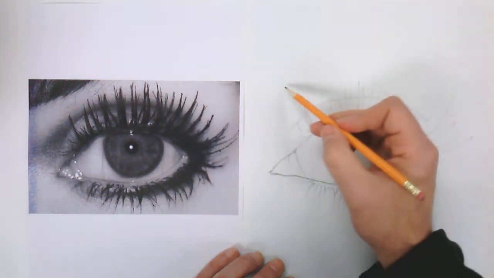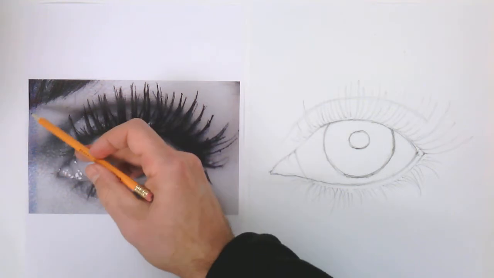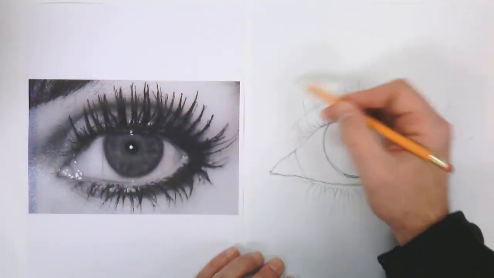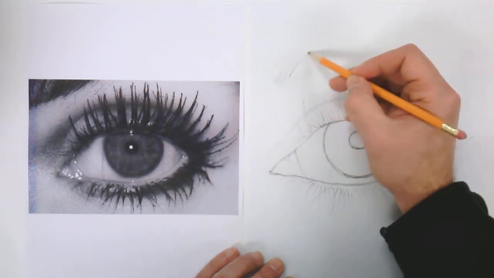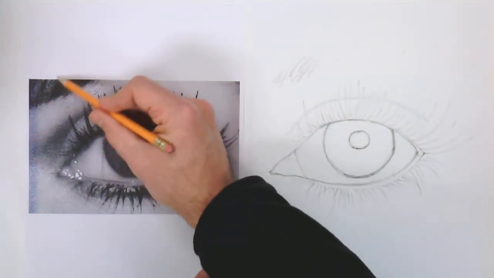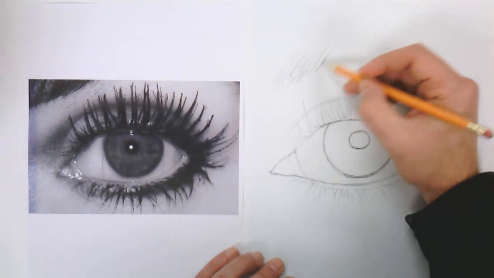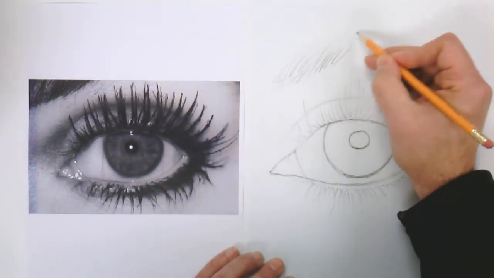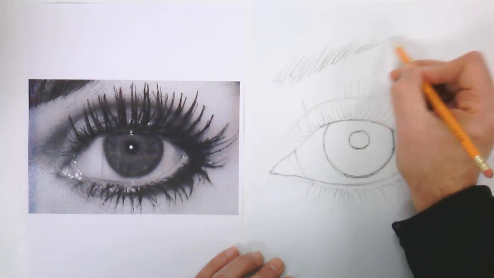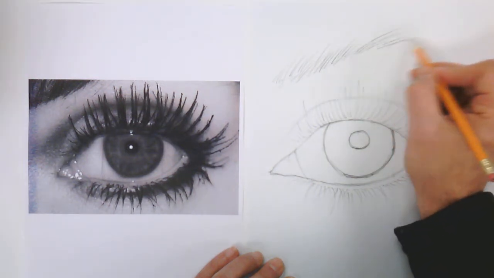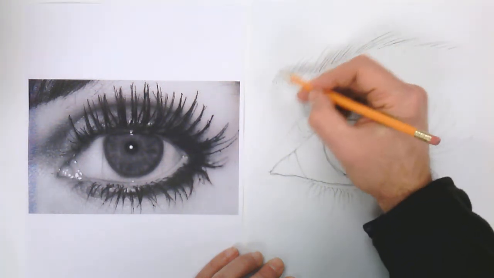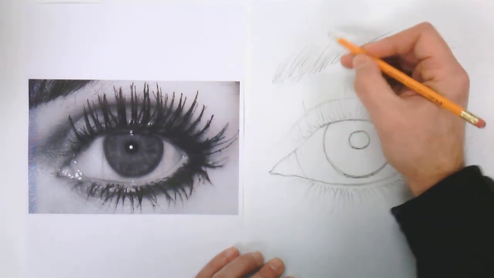Okay, so now I have that. If you want, you can go ahead and put in this eyebrow, just to give it a little bit more of a complete look. I'm just following the direction of the lines that are there. And the picture's cut off, but I could just keep going and use my imagination to figure out how far I want the edge of those to go.